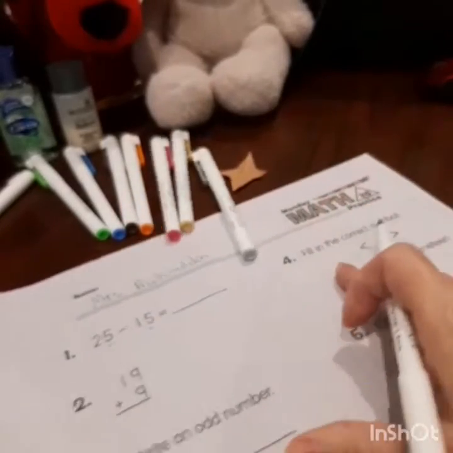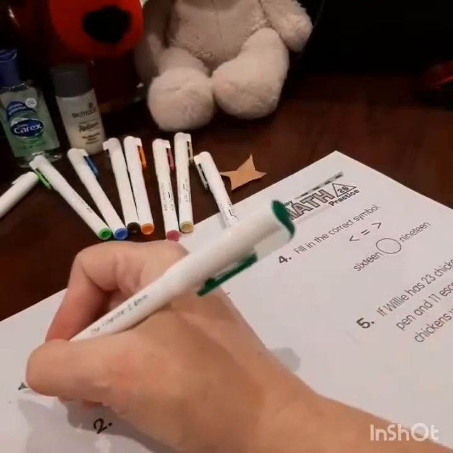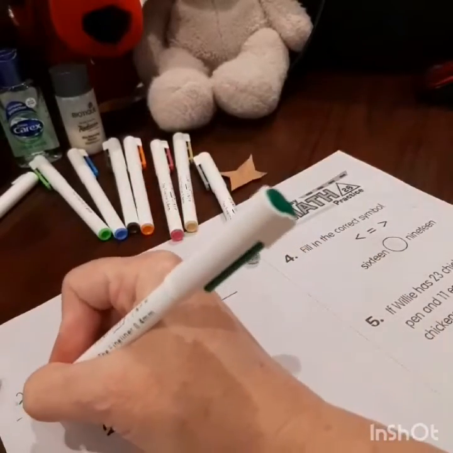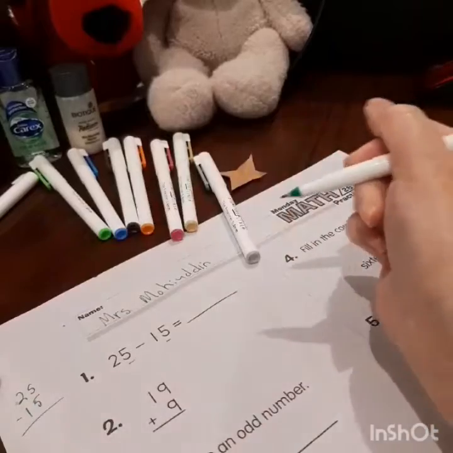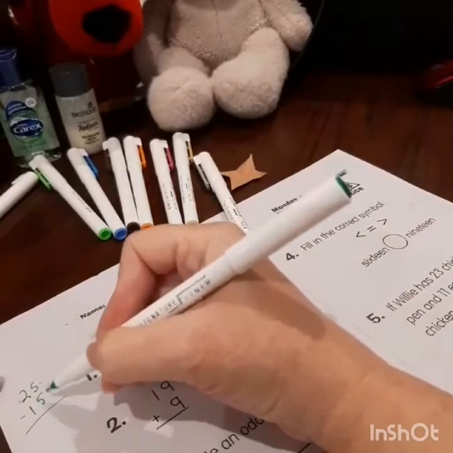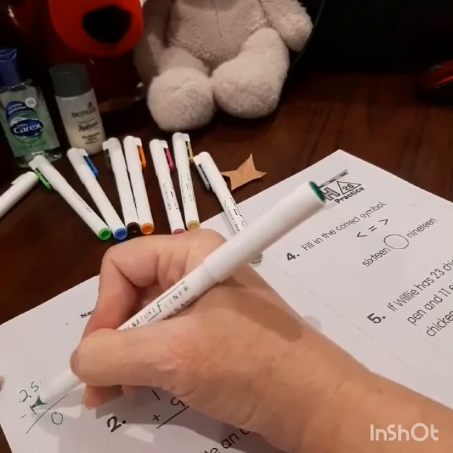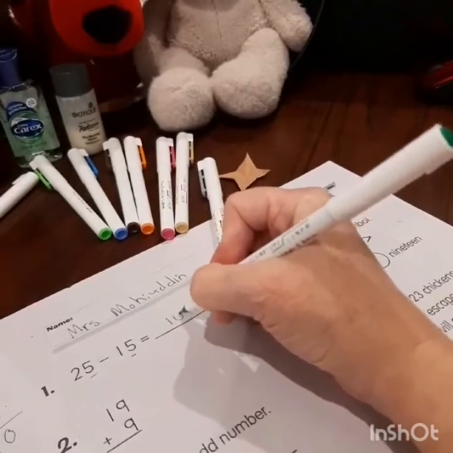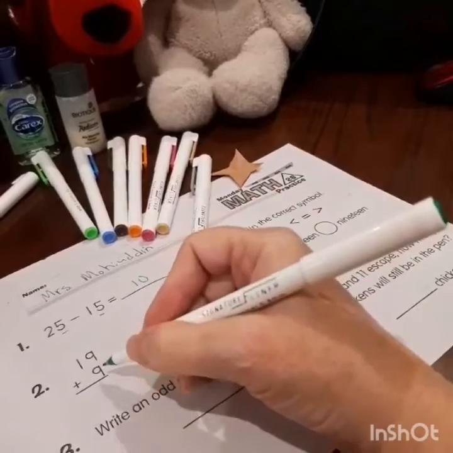Or the way I really like to do it, I always find it easy to do the vertical addition or subtraction. 5 minus 5 is 0. 2 minus 1 is 1. So the answer is 10. Easy.